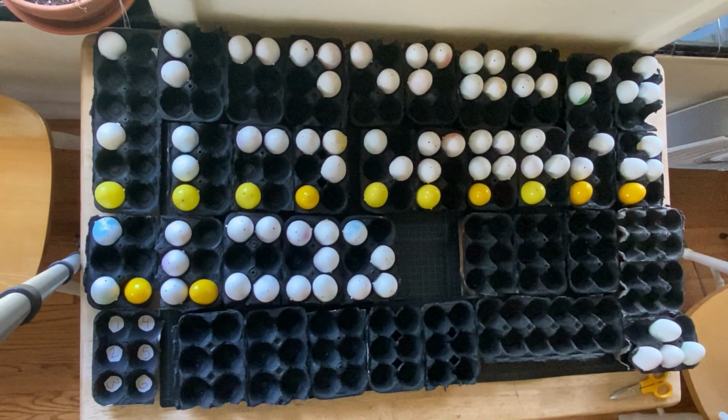Okay, so A is egg 1, B is eggs 1 and 2, C is eggs 1 and 4, D is eggs 1, 4, and 5, E is eggs 1 and 5, F is eggs 1, 2, and 4, G is eggs 1, 2, 4, and 5, H is eggs 1, 2, and 5, I is eggs 2 and 4, and J is eggs 2, 4, and 5.